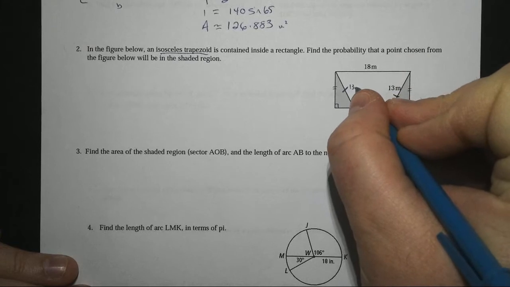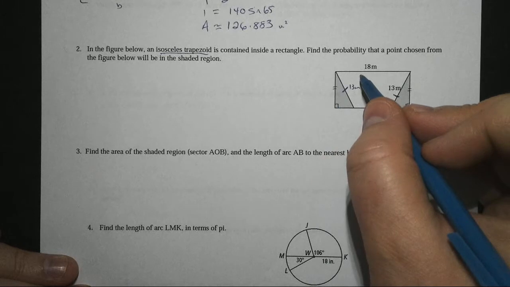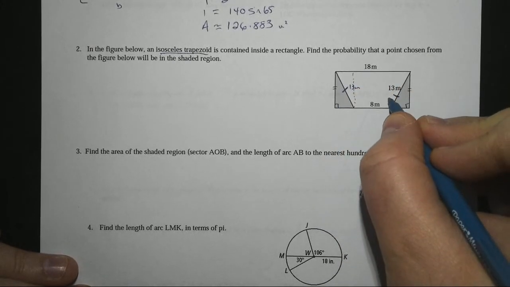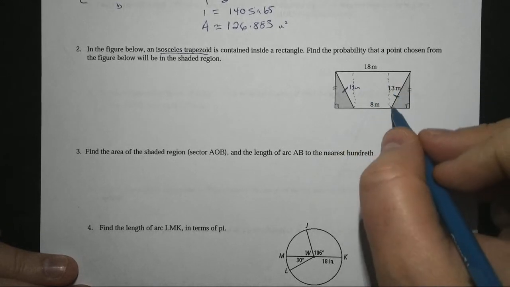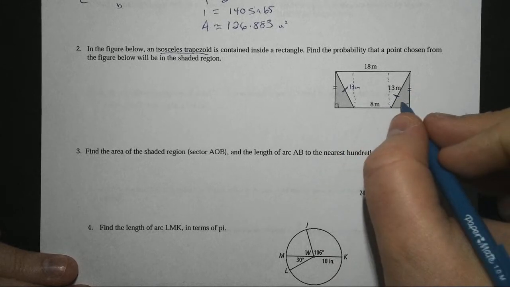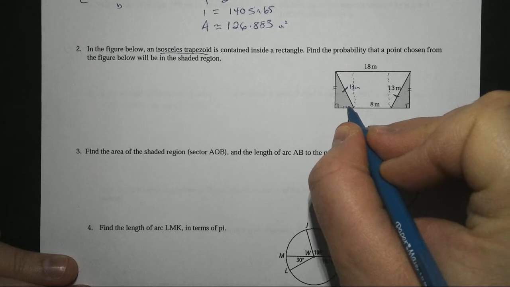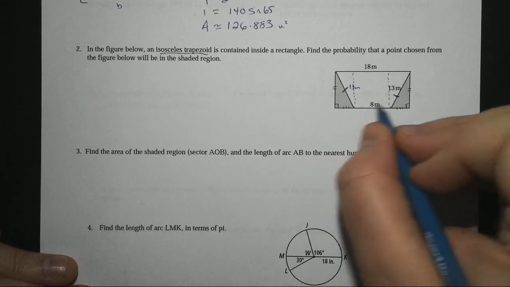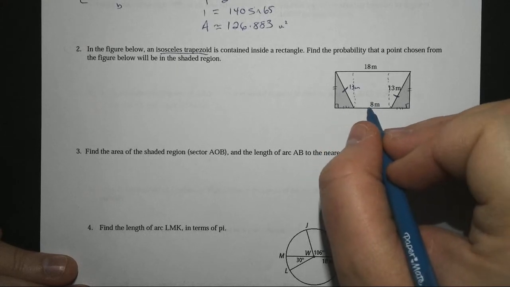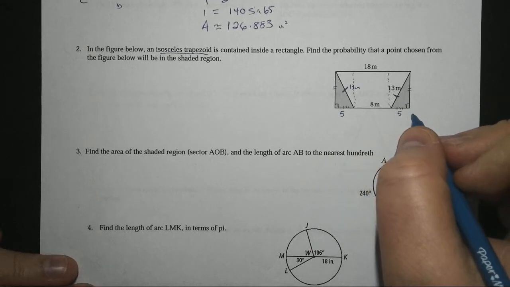We know that these are both 13 meters. In order to get the area here, I have to get this height. I have to get the side here. Now remember, this altitude of the trapezoid here, these altitudes, are going to show us that if this is 8 here to here, there's 10 units left over for these two triangles on the side. And we know that these two triangles have to be equal because it's an isosceles trapezoid, okay? So if there's 8 from here to here and there's 10 left, that makes these two pieces 5, all right?